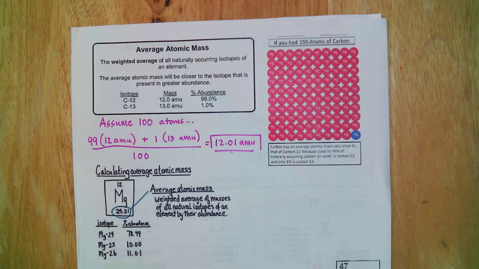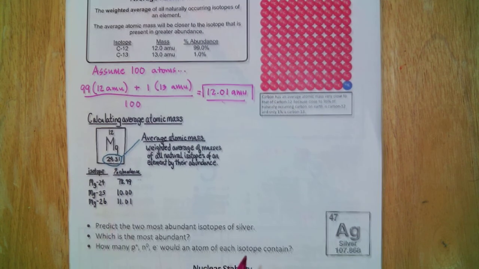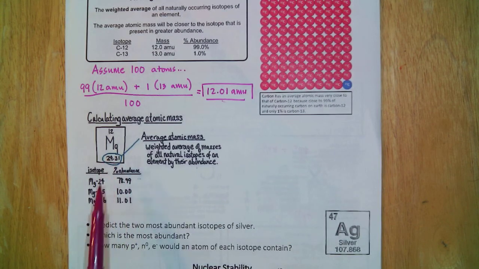I want you to pause the video now and try calculating the average atomic mass for magnesium given those three isotopes, and when you're done, you can resume it and check your work.